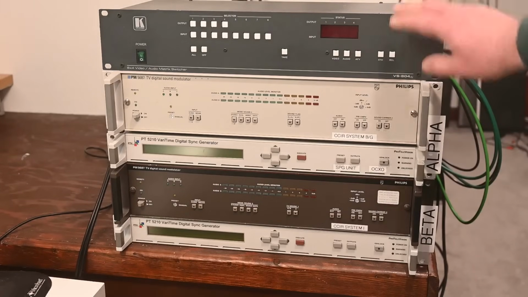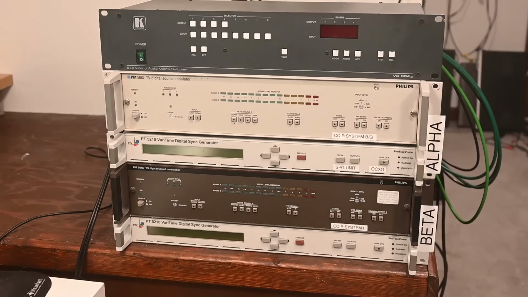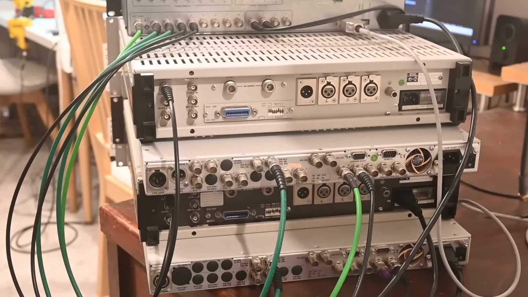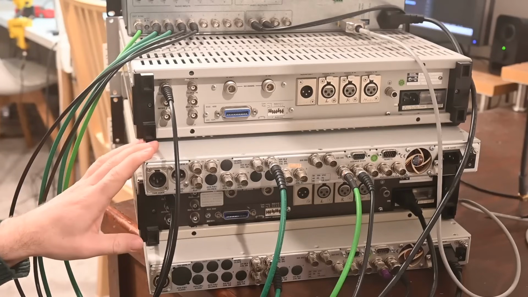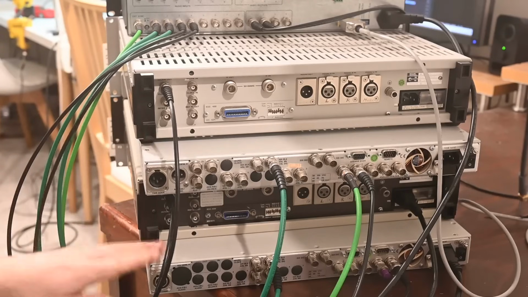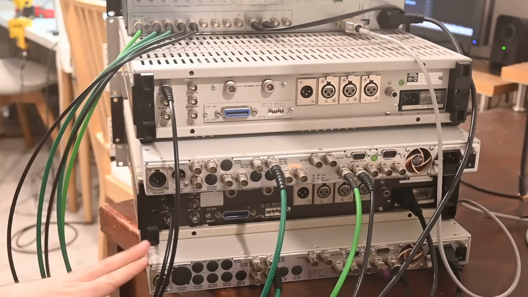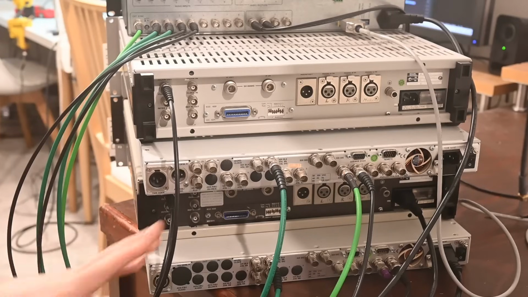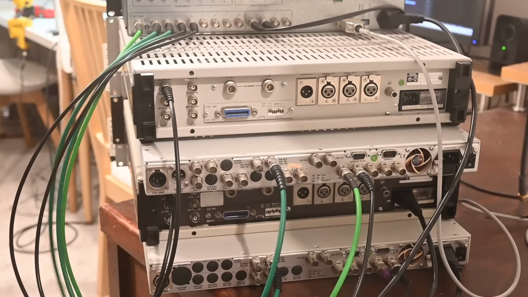this matrix switcher here. Let's just quickly go around the back and have a look at how it's all hooked up. So we'll start off on the video side of things. Now, as I said, we have two sync generators here. This one is the master and this is a slave. These also have test pattern generators built in, and they're generating the Philips pattern at the moment.